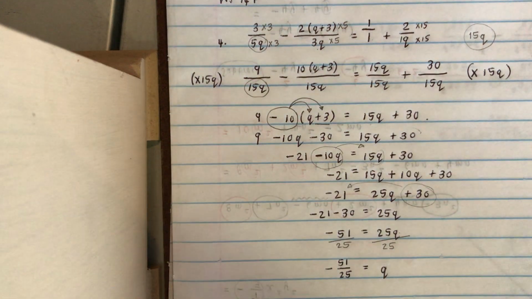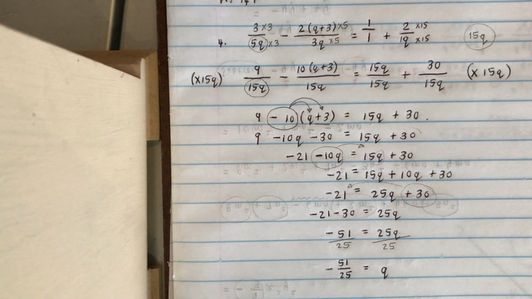Let's think, can we simplify this fraction? Negative 51 over 25. Well, 2 isn't a common factor. 3 is not. 5 is not. 6, 7, 8. No, it's not going to work. So that is the simplest form.